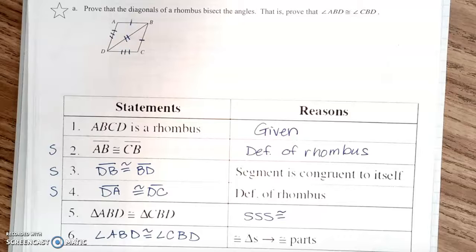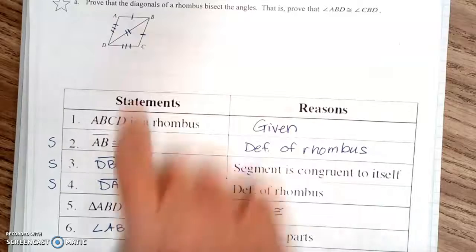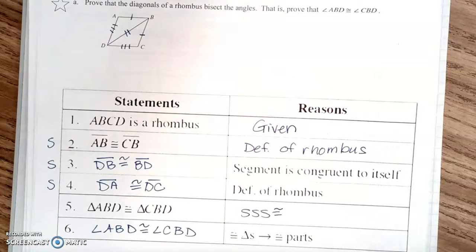Then we're going to note that DB is congruent to BD. That's the shared side right there in the middle, and it's congruent to itself. Sometimes that is called the reflexive property. A lot of people refer to it as shared side. You can just write shared side. They wrote it as the segment is congruent to itself. It's part of the top triangle and part of the bottom triangle, so it counts as 2. So that is our second side from each of the triangles.